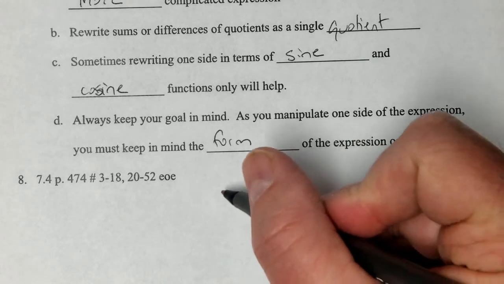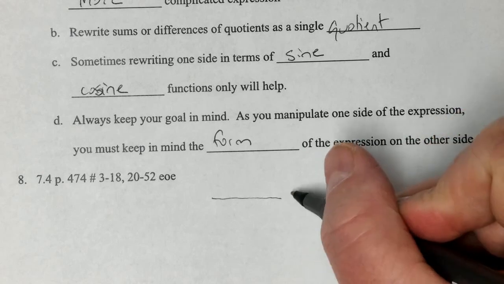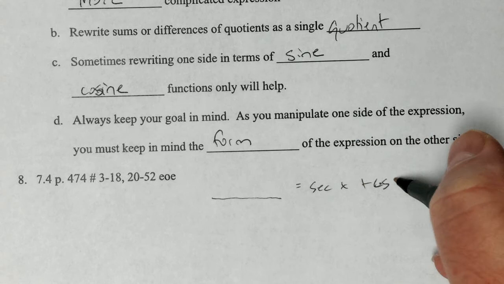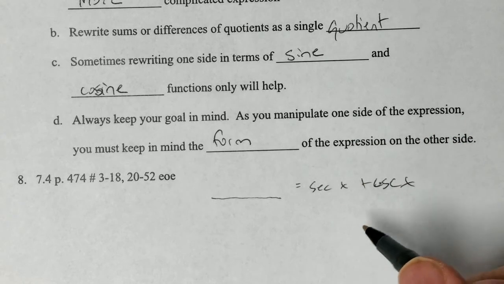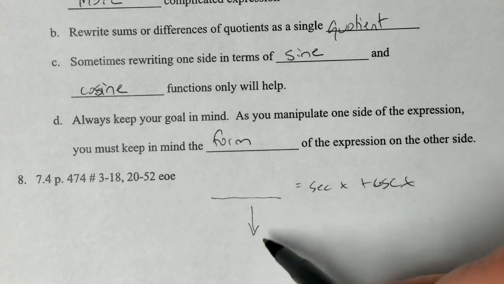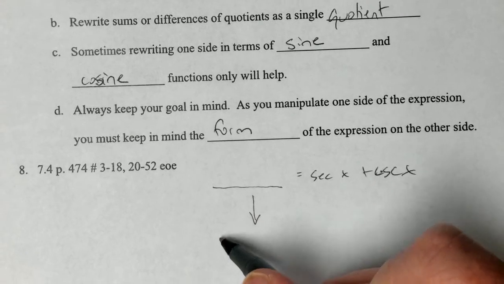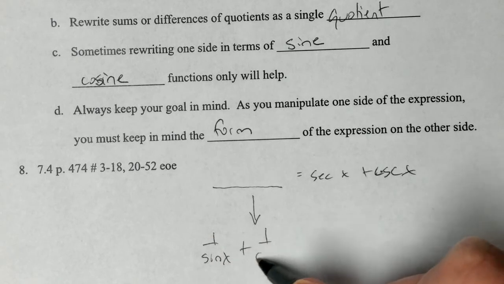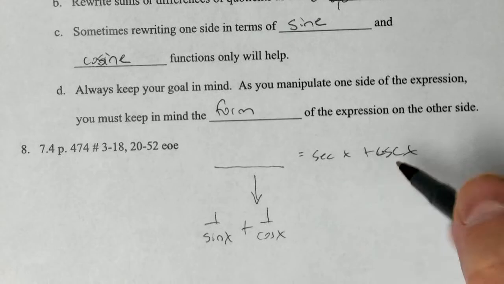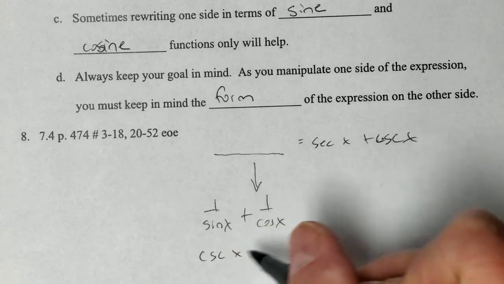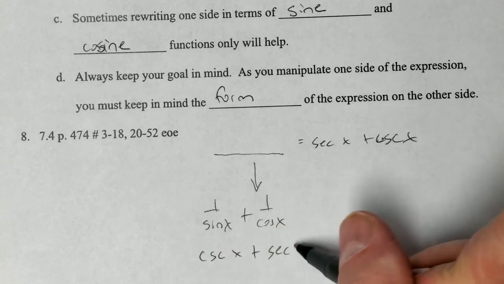So on one side you may have something equal to secant x plus cosecant x. You might have to change one side of the equation and you end up with 1 over sine x plus 1 over cosine x. And you keep this side the same. So then this turns into cosecant x plus secant x.